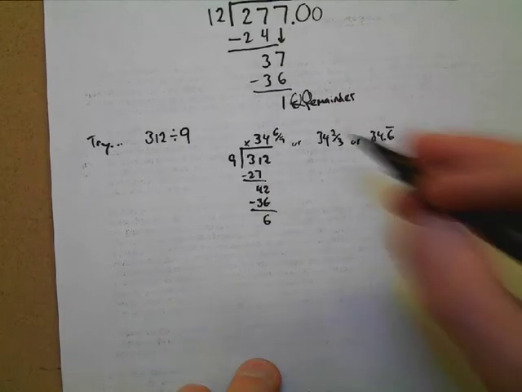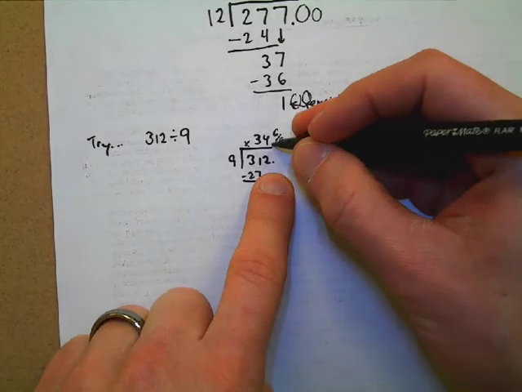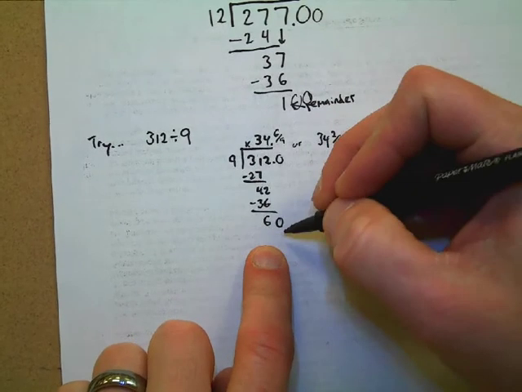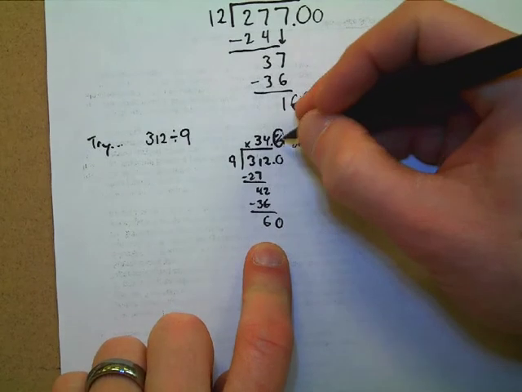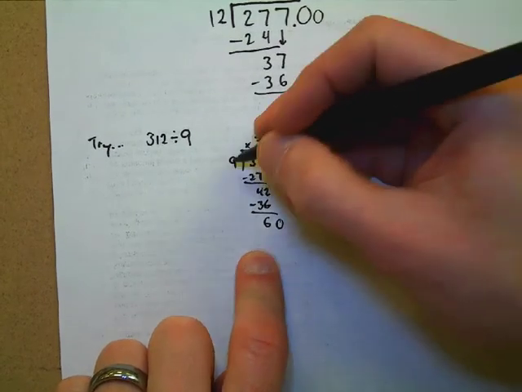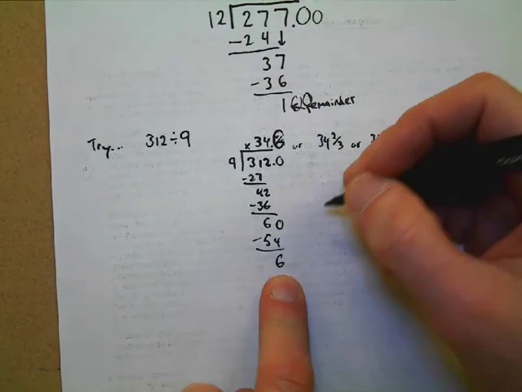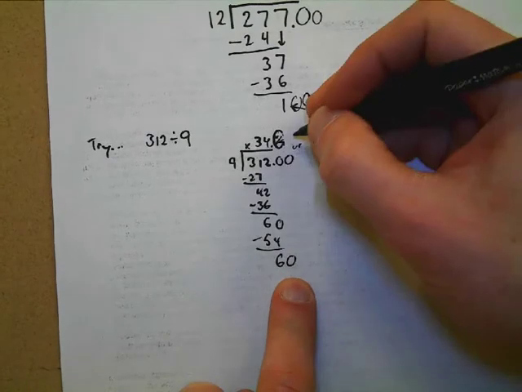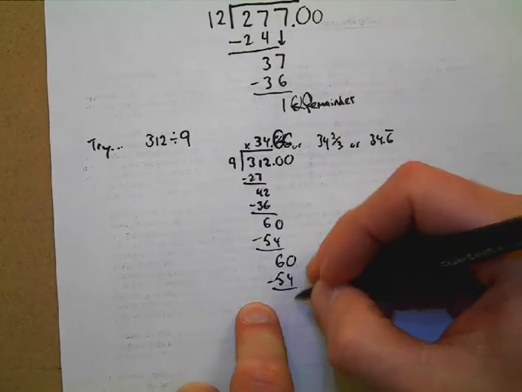If you put a 0 and a decimal point here, drop that 0 down, we'll end with 60, right? 9 goes into 60 how many times? 6, right? So if I put a 0.6 there, 6 times 9 is 54. 60 minus 54 gives me another 6. Okay, add in a 0. Drop the 0 down. It's 60. Put in a 6. 6 times 9 is 54. Okay, 6, put another 0, drop it down, 60.